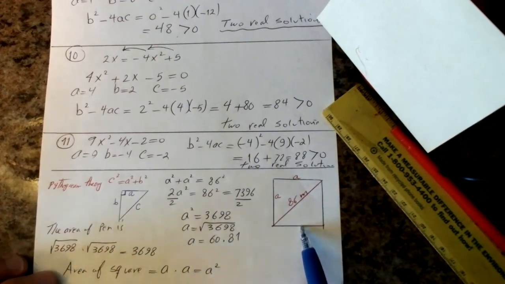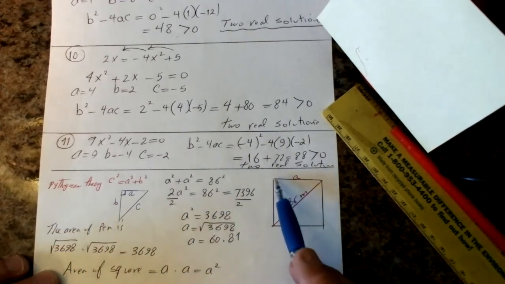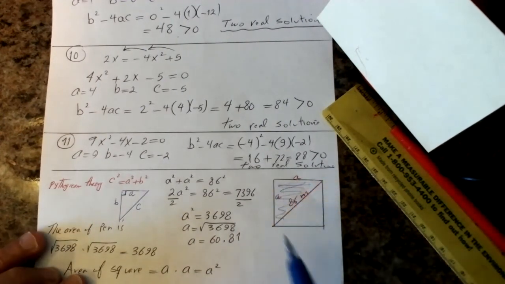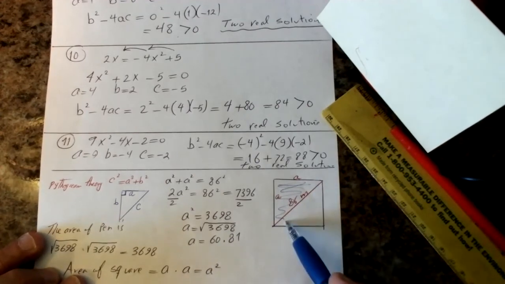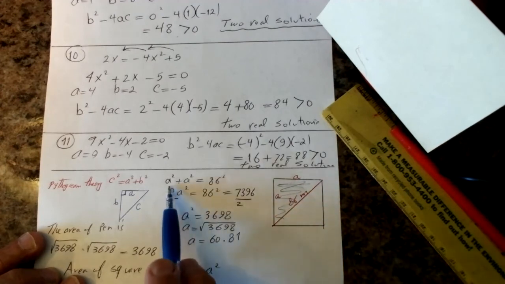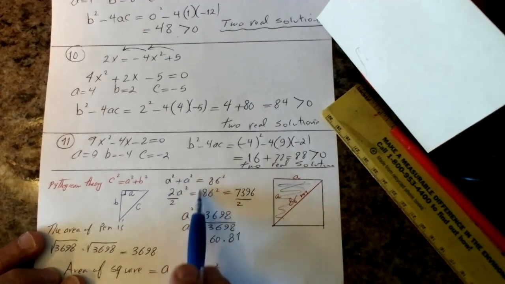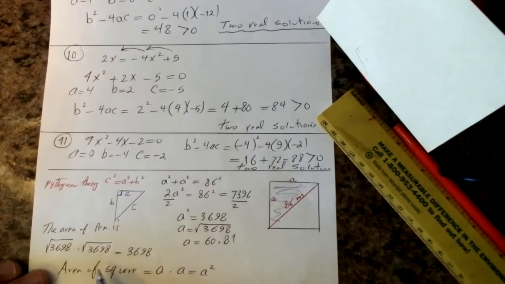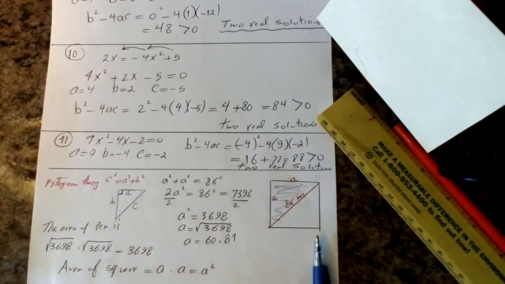In these problems, there is a square here. So half of that is the triangle here. The longest side is 86. Each side is A. So A to the power of 2 plus A to the power of 2 equals 86 to the power of 2, and that would give you the value of A. Okay? So that's how you find it.